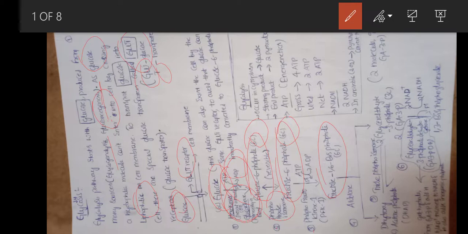So here also a kinase enzyme is involved, called phosphofructokinase, PFK in short, actually phosphofructokinase 1. This kinase takes the phosphate group from ATP, and the ATP is converted to ADP. So in these steps 2 ATPs are utilized.